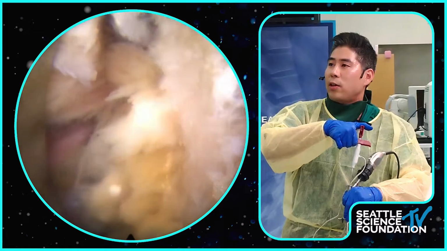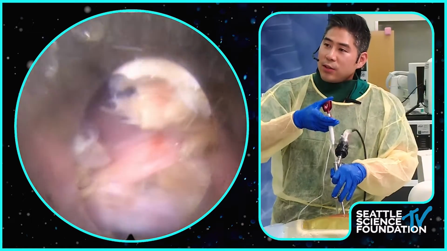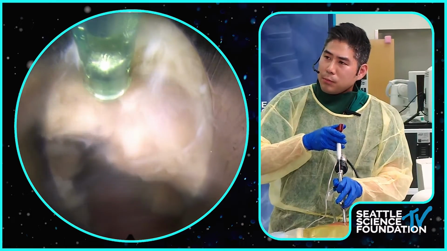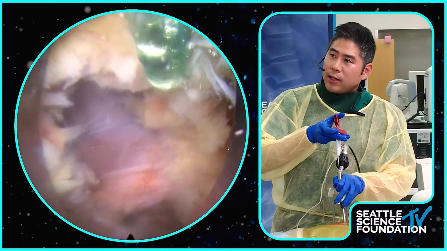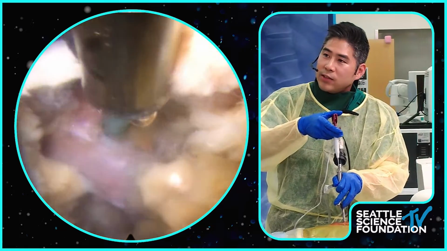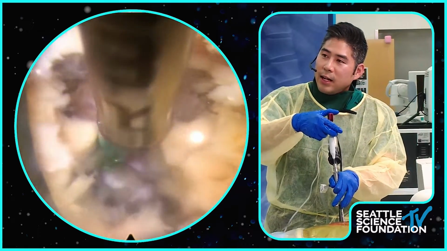That's the S1 lamina. You can see that this is the thecal sac in the midline. So this is the spinous process up here, and this is way past the midline here. And then this is the traversing root. This is the axilla of the root, and this is the shoulder.